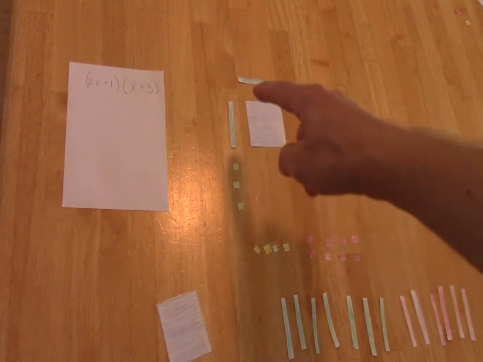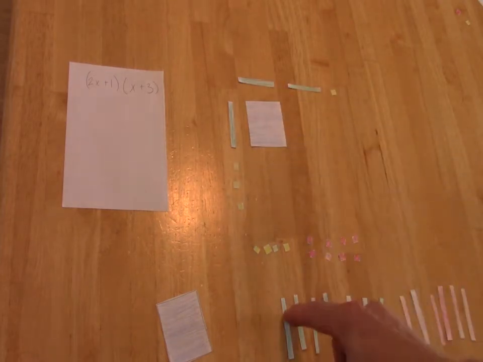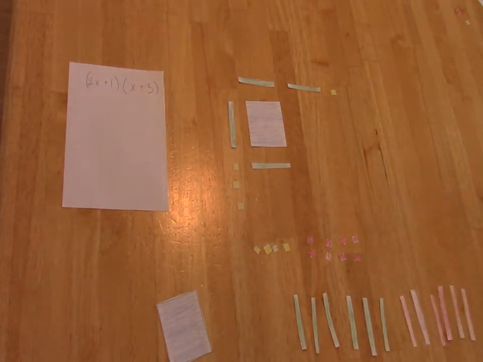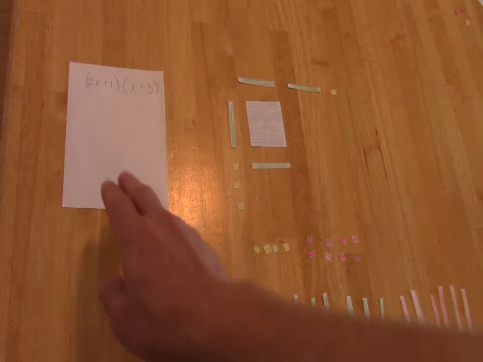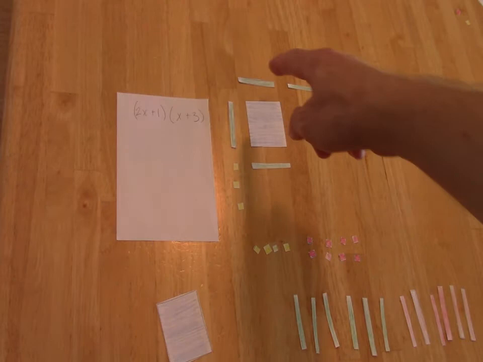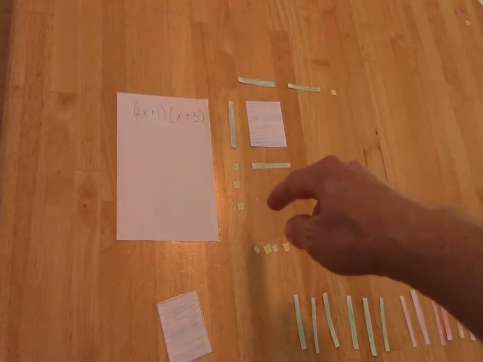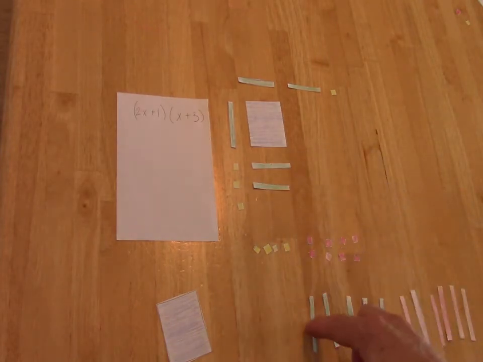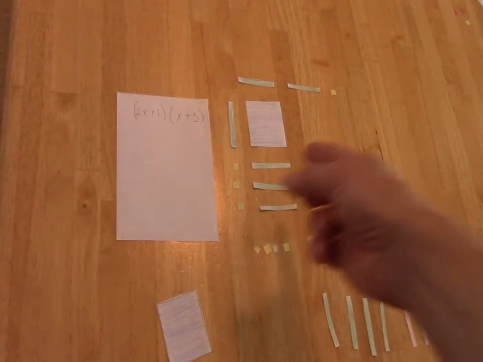We have x and 1. And x and 1 make x, so we're going to put our x bar right there. The next thing we're going to do is put another x and 1 and another x and 1 here. So we're going to fill in 2 more x by 1s.